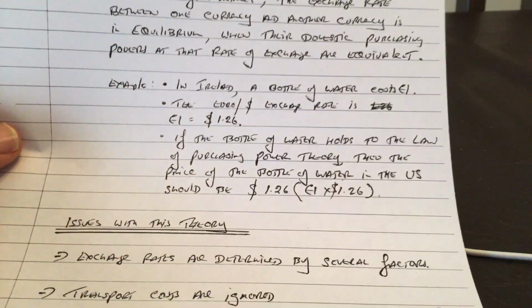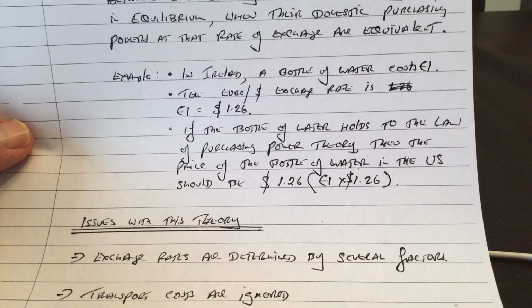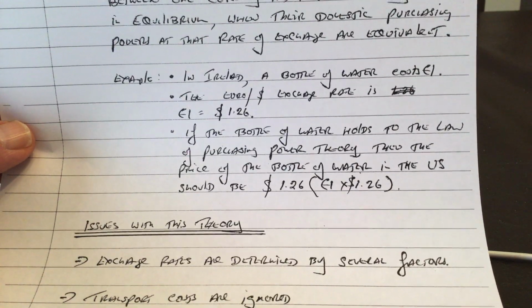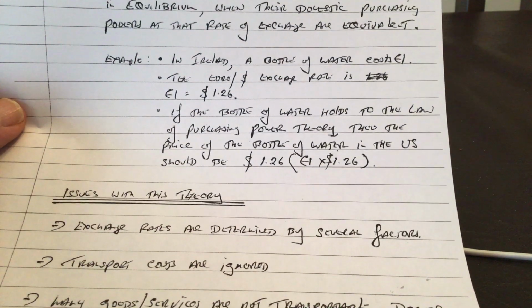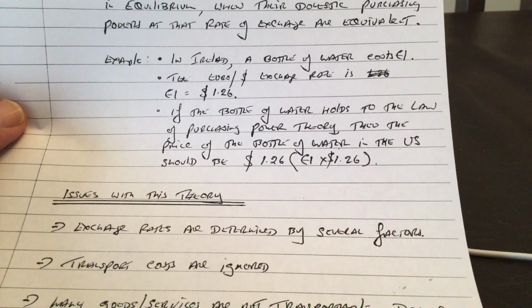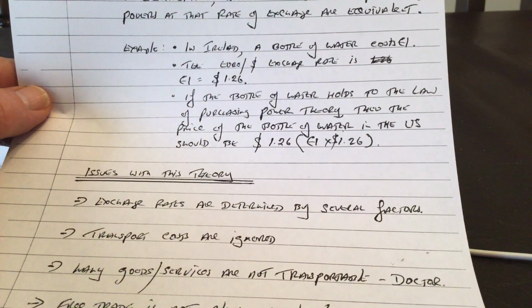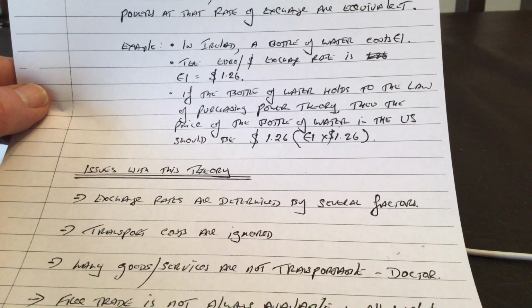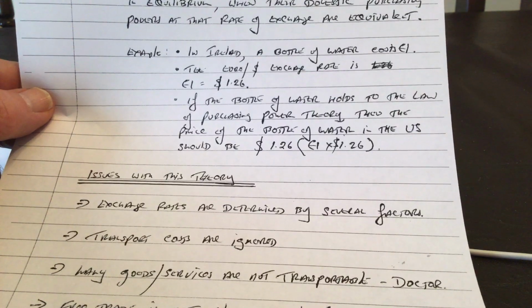For example, in Ireland, a bottle of water costs €1. The euro to dollar exchange rate is 1.26. I've just made that up. If the bottle of water holds to the law of purchasing power theory, then the price of the bottle of water in the US should be $1.26.